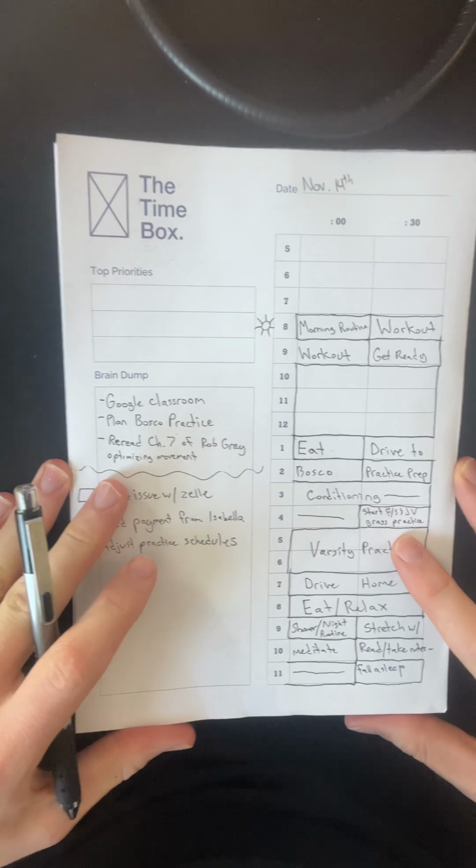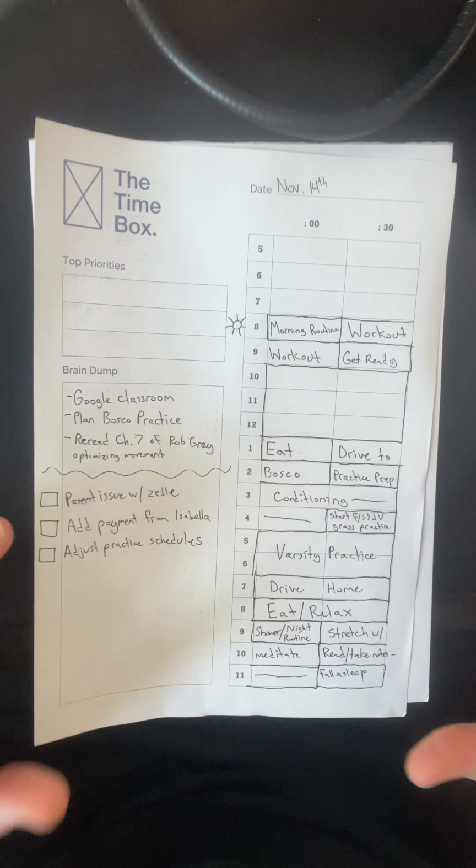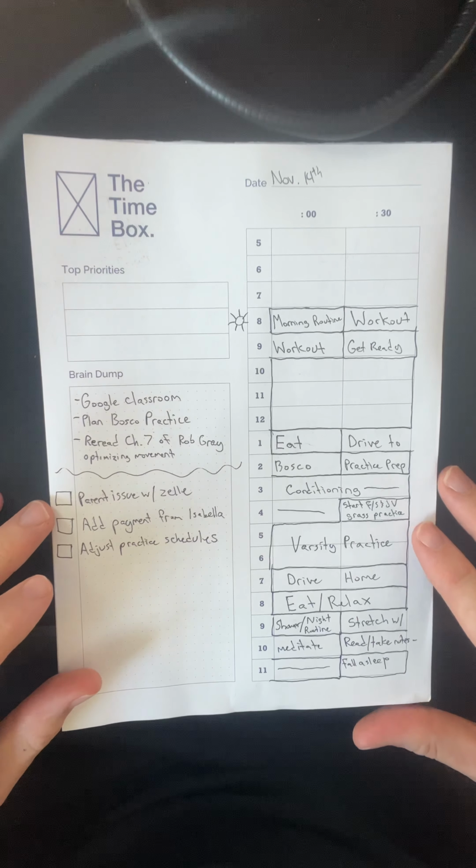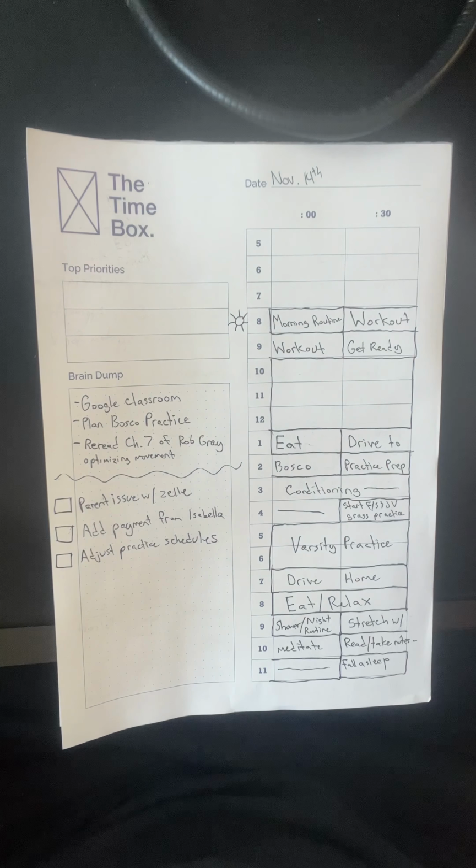All right, so today I wanted to introduce you guys to time blocking. This is something that I do to help me prepare for my year, my month, my week, and my day. So this is what it looks like.